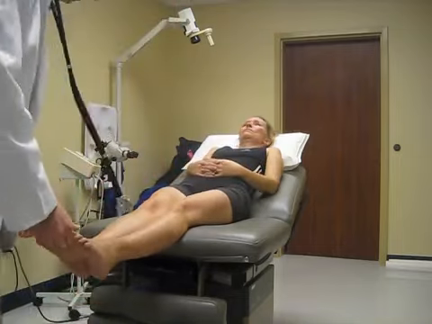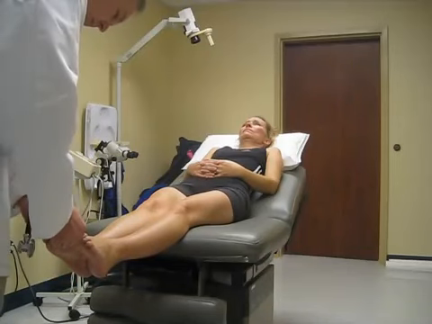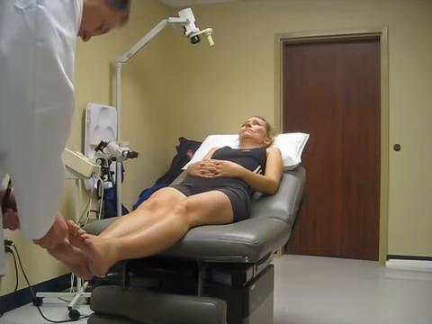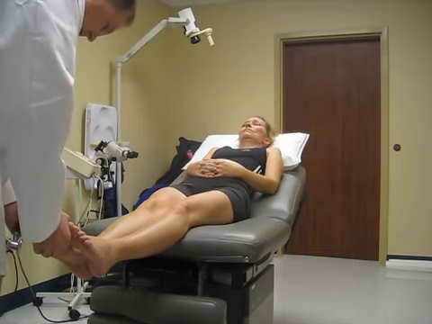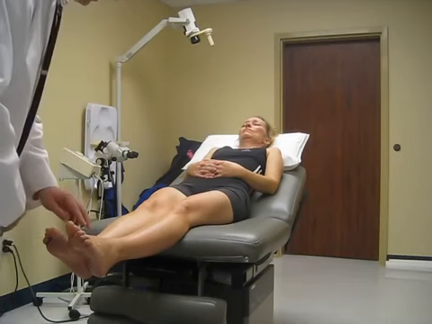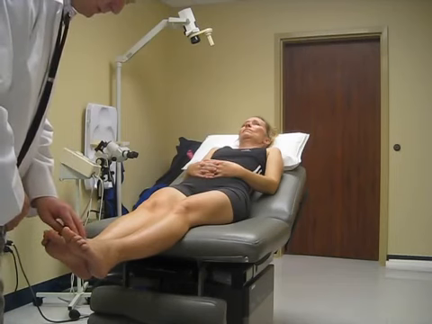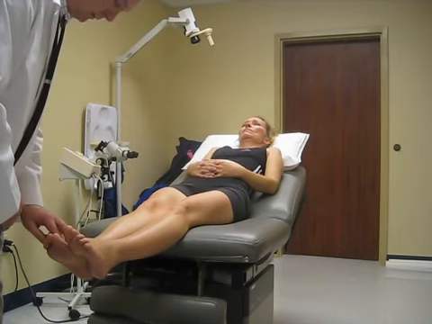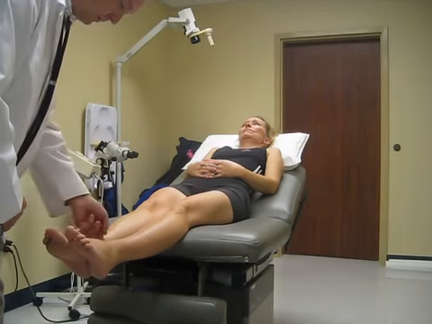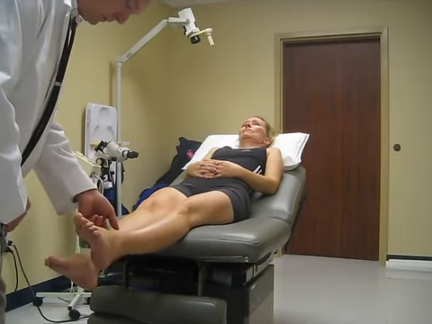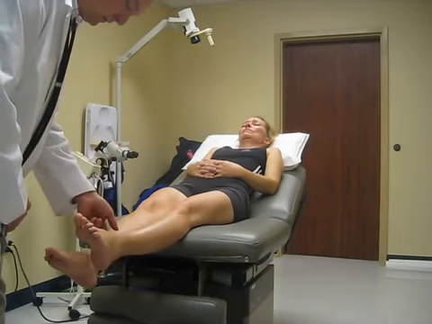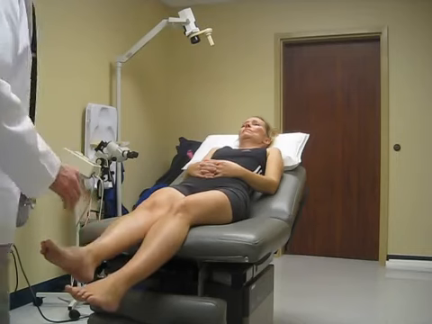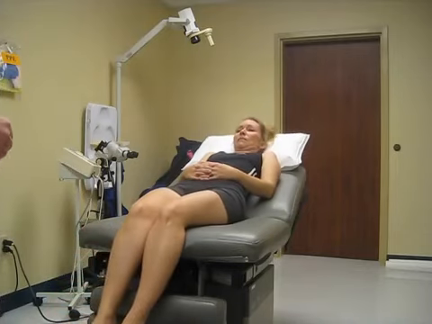Check the cap refill on the toes. Good. Very good. I'm going to check the dorsalis pedis pulses. And the posterior tibial pulses. Excellent. Okay, that's the cardiovascular exam.